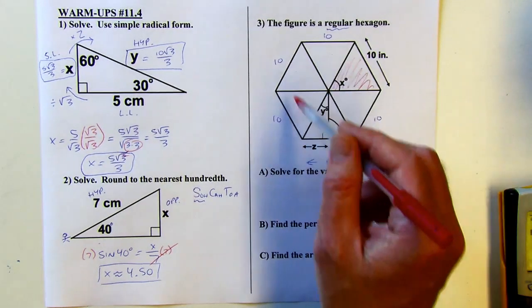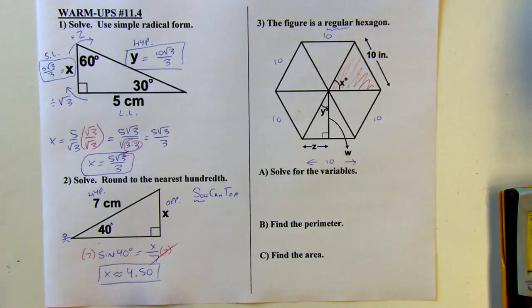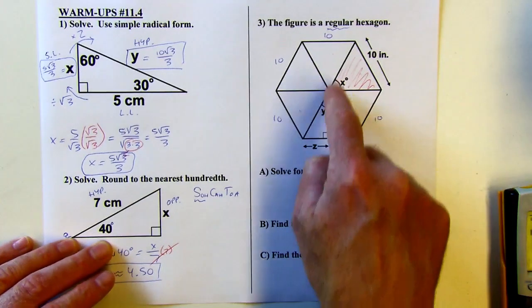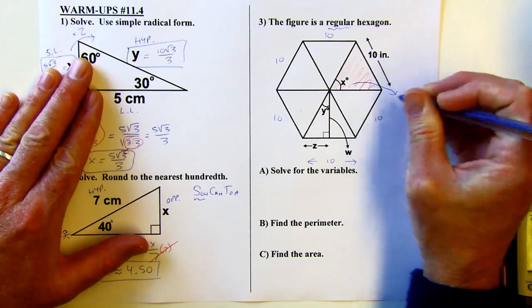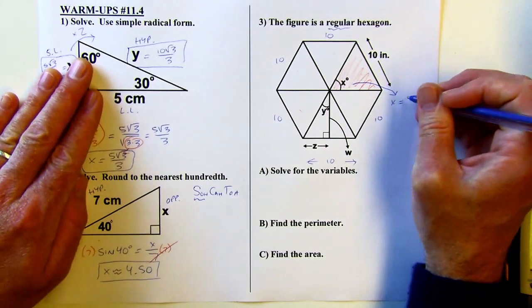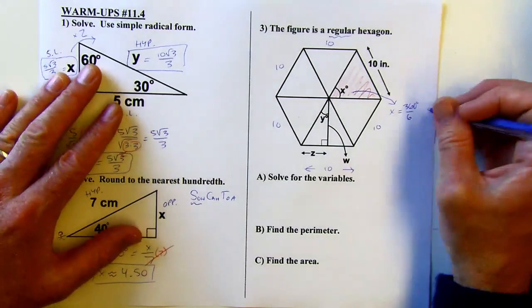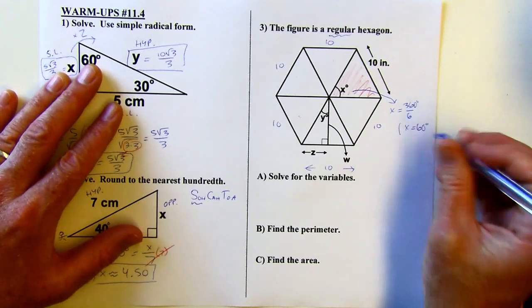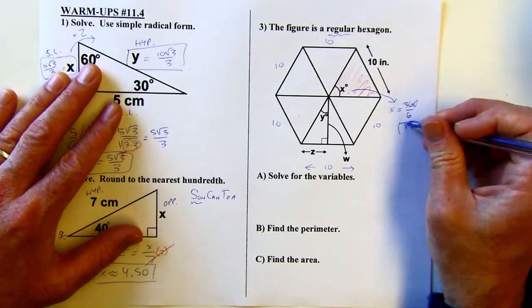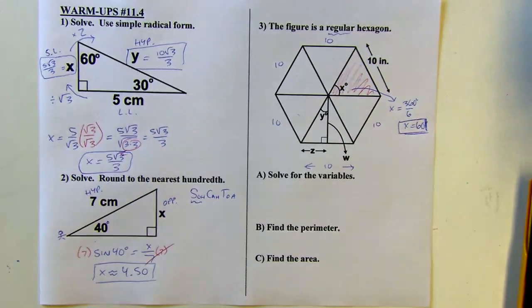1, 2, 3, 4, 5. This slice is cut in half, 6. So if I want this angle, this is going to be 1/6 of the entire circle. Okay, so to get x, I'm going to take 360 and divide it by 6. The whole circle is 360. So x is going to be 60 degrees. Or I guess I don't need the degree symbol because it's in the diagram there. So x equals 60.